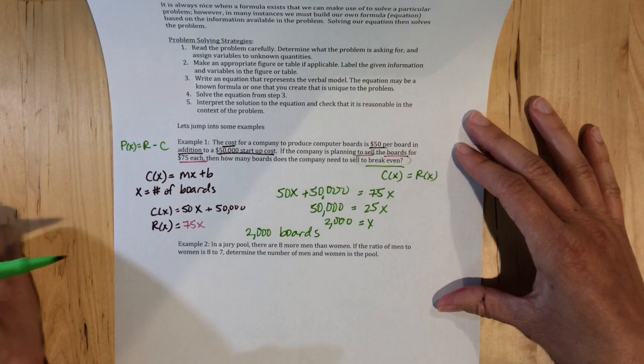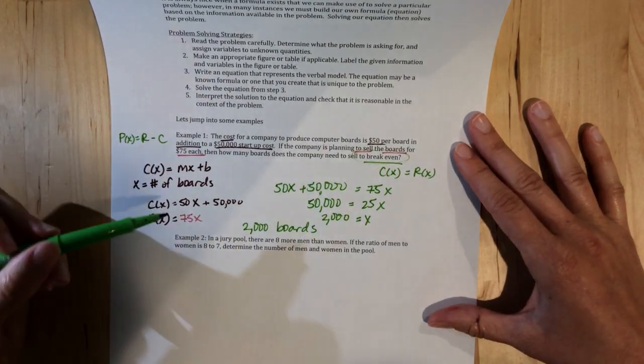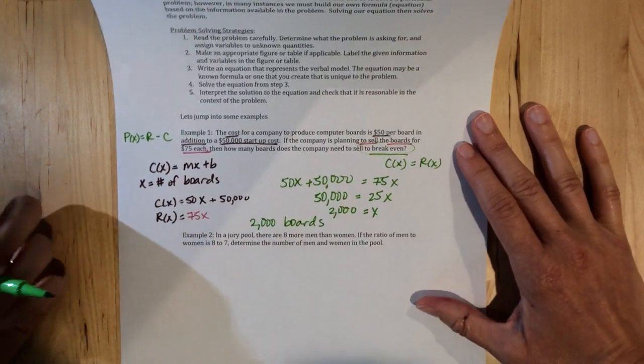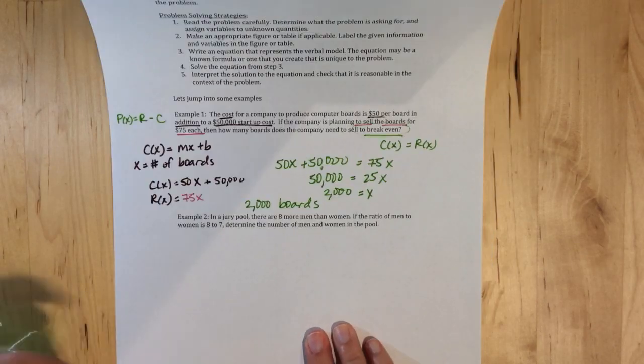All right, what do y'all think about that one? Honestly, example 1 and example 2 are probably the easiest ones that we are going to talk about. Well, example 4 on the next page is also not too bad. So example 2.